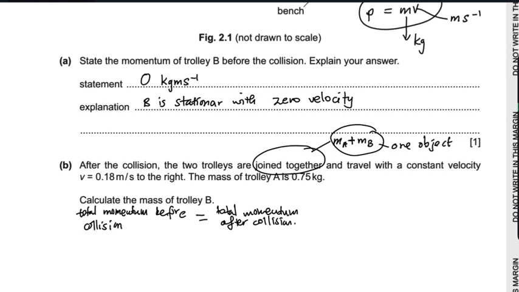So if we are to use symbols, we are saying MA times UA plus MB times UB will always give us MA VA plus MB VB, where U and V represent initial velocity and final velocity respectively.